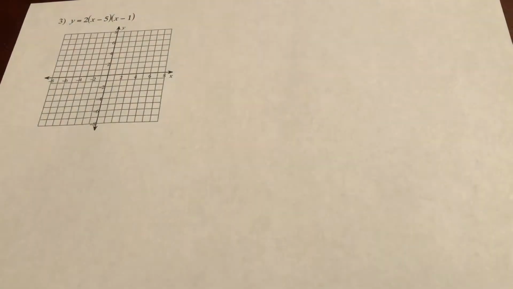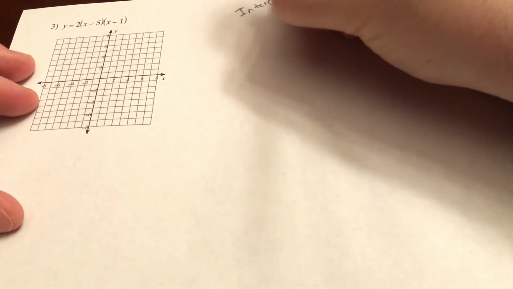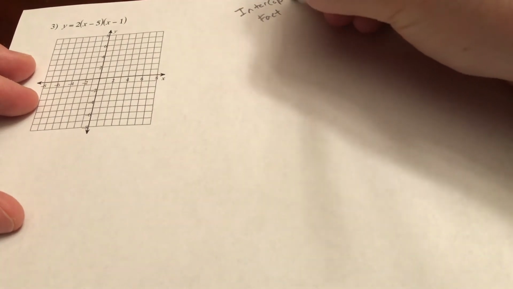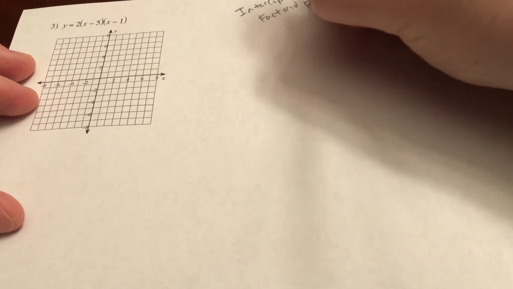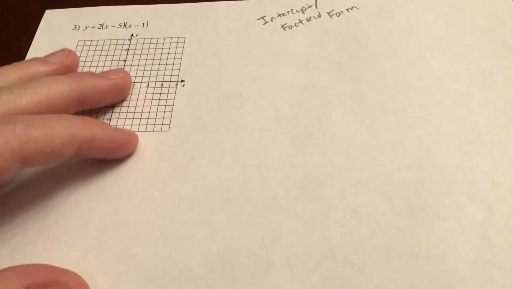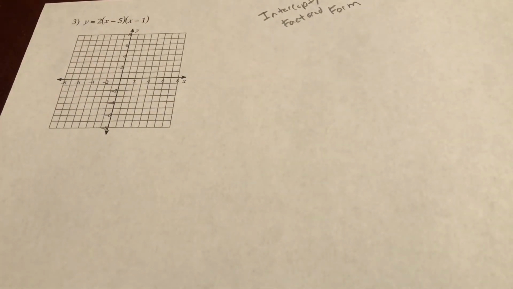Okay, and there you have it. The last form that we're going to look at is factored or intercept form. They both have the same names. So what we're going to do to look at that is look at our x-intercepts. Based on this, I'm looking at the opposite.